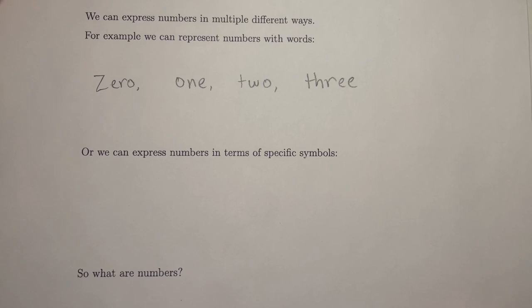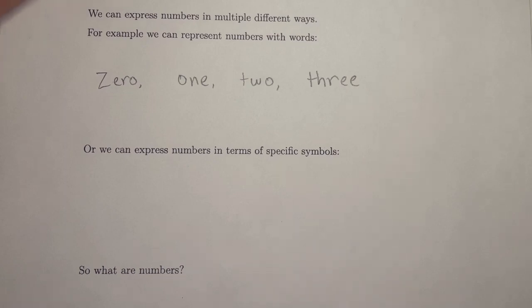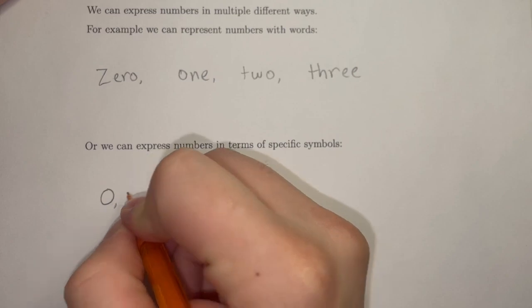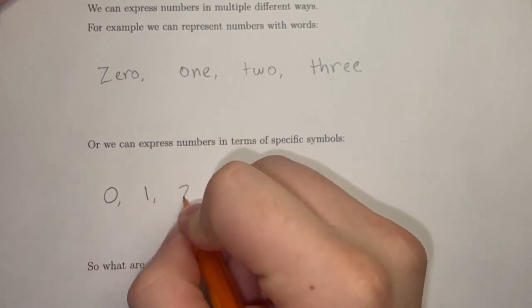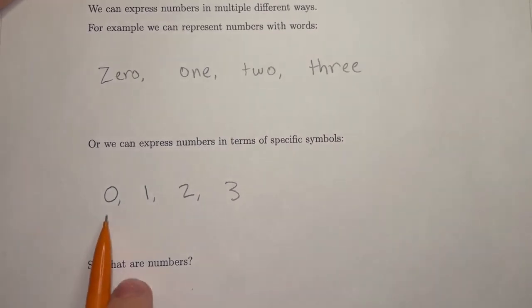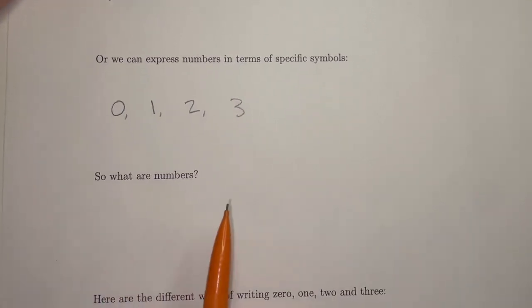Now the next way that we can represent numbers is with specific symbols, which we call numbers. So for example, 0, 1, 2, 3. And that's pretty basic. And all of these numbers correspond to a value.